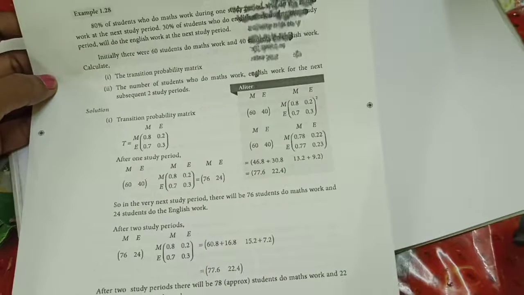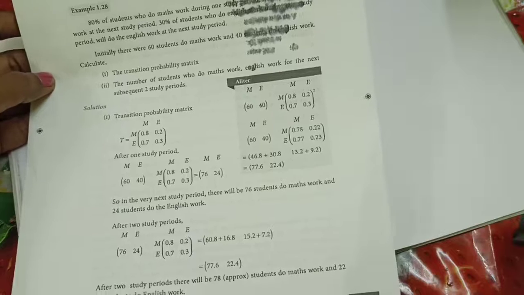Last problem in this exercise. 80% of students, you refer in your book, 80% of students who do max work during one study period will do the max work at the next study period. 30% of the students who do English work during one study period will do the English work at the next study period. Initially, there were 60 students do max work and 40 students do English work.